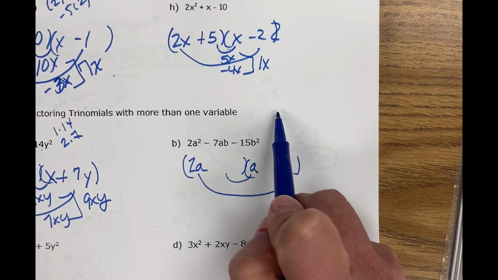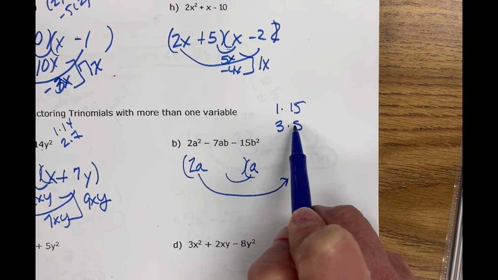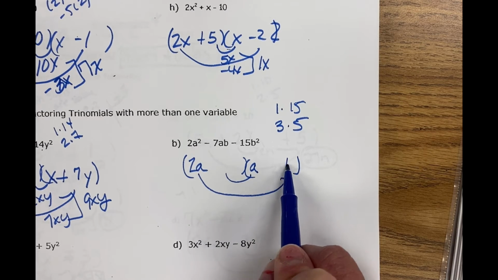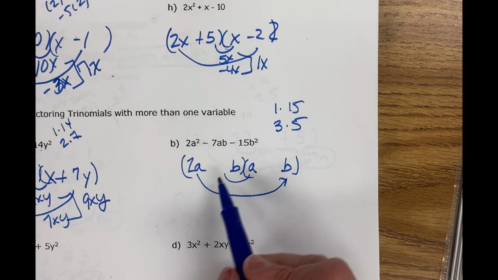So you can be looking at factors of 15. We know we're going to have a b and a b here. And so you can just go ahead and play with those numbers and see which ones will work.